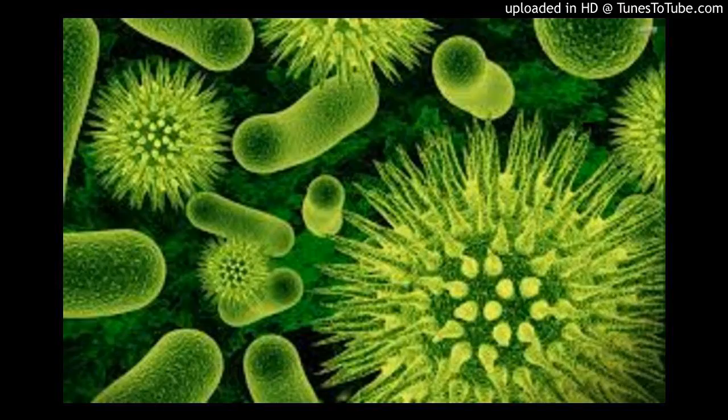All right, so whether it's an S layer, a slime layer, or a capsule, we refer to this as the glycocalyx. One of the functions of the glycocalyx is to allow bacterial cells to attach to a surface. This is medically important. Biofilms will form on things like catheters and medical equipment, and they can cause huge problems.